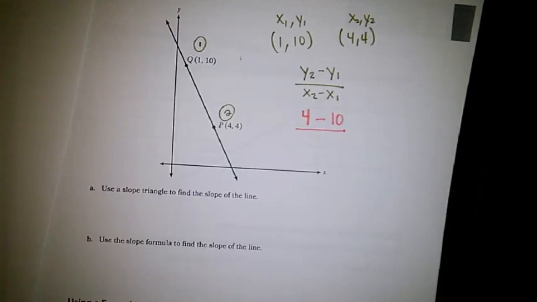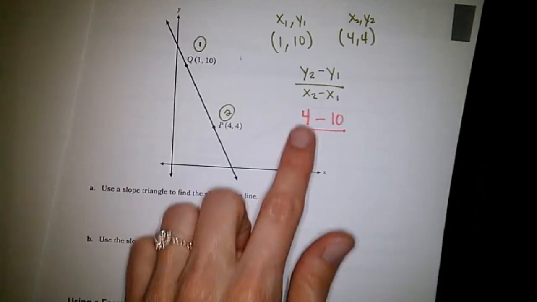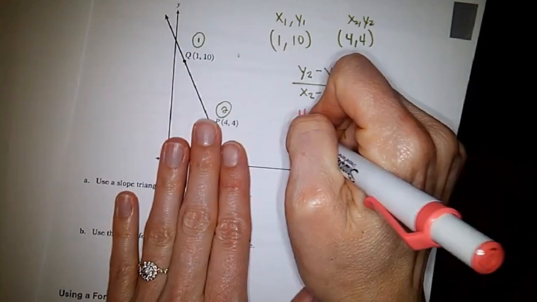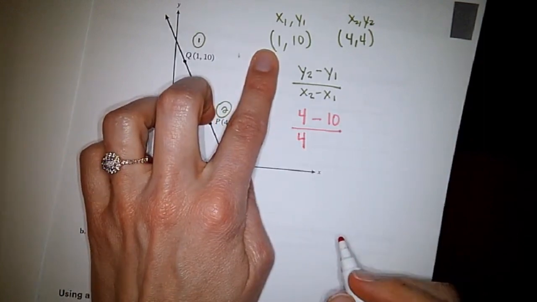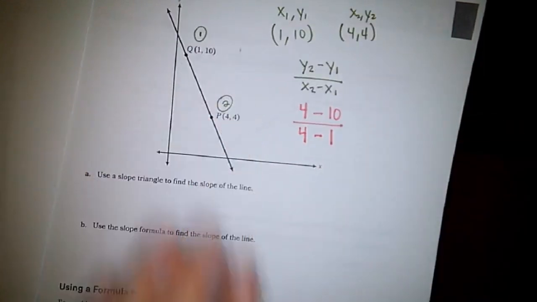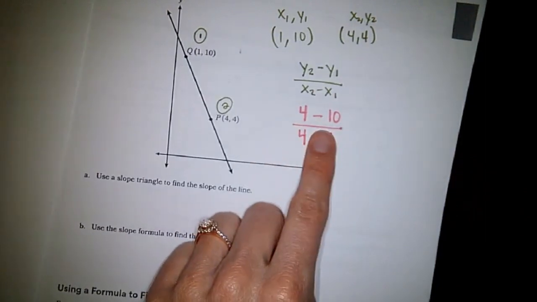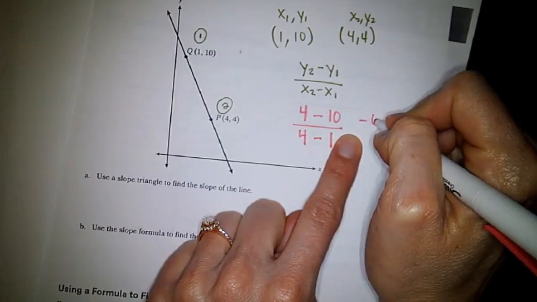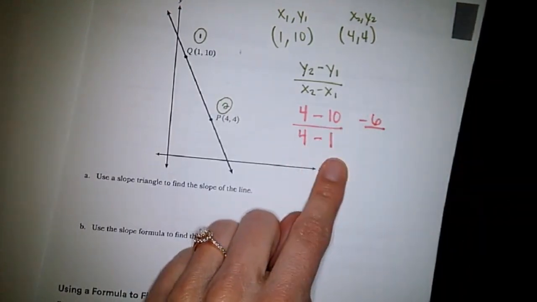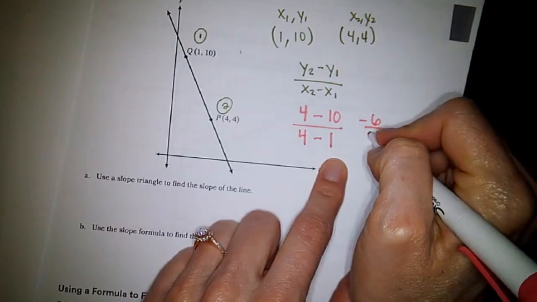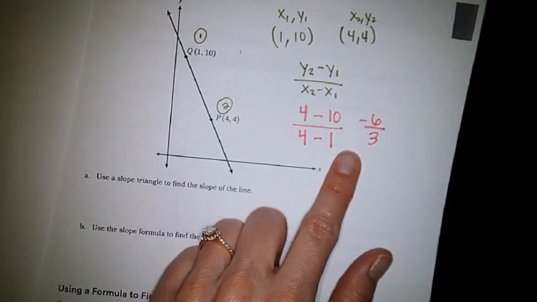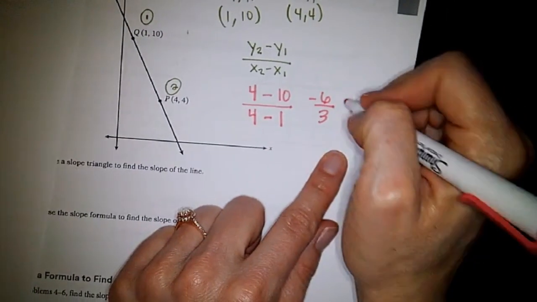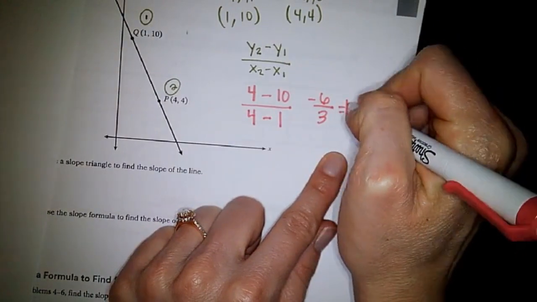So what's my x2? 4. What's my x1? 4 minus 10. Negative 6. 4 minus 1. 3. Are we done? Can negative 6 be divided by 3? Yes. What's going to be my answer? So the slope of this line is what? Negative 2.